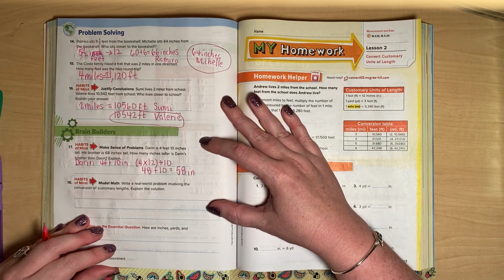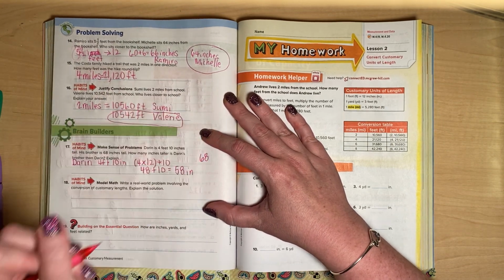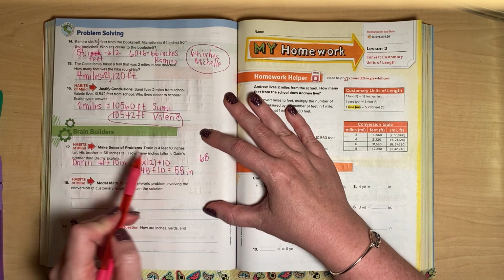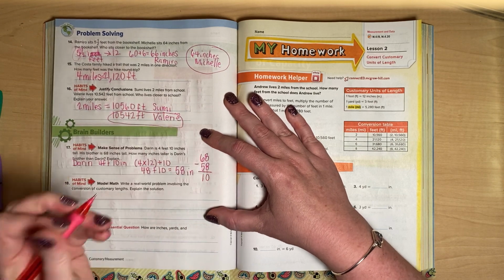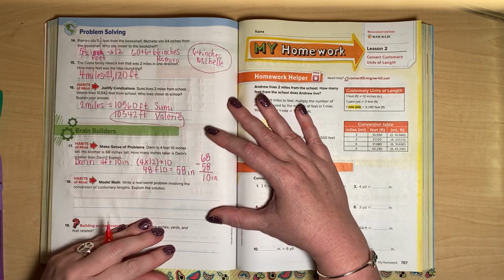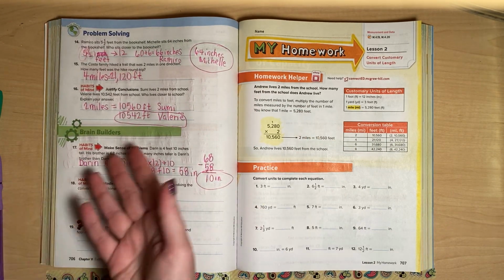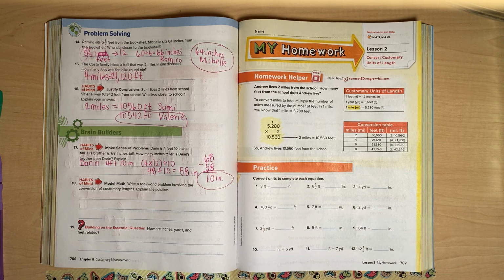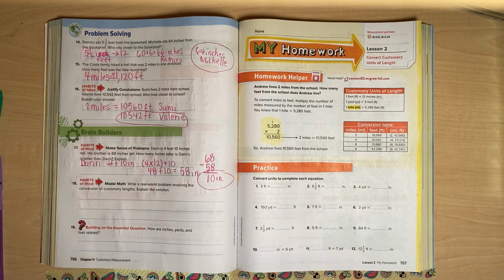His brother is 68 inches tall. So I'm going to write this over here. And it says, how many inches taller? So that means I'm going to have to subtract his height. So 68 minus 58 is 10 inches. And so he is 10 inches taller than Darren. And so to explain, I kind of wrote out my work. It's not in words, but if I were your teacher, I would accept this explanation because you showed me how you got your answer. I'll take it. So 10 inches taller is what he is.